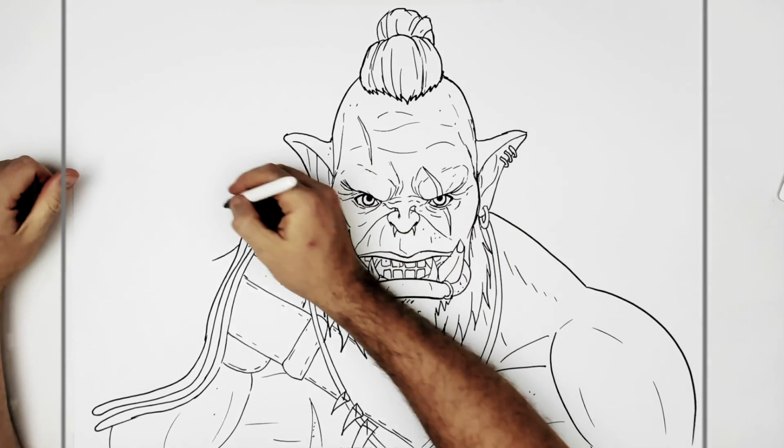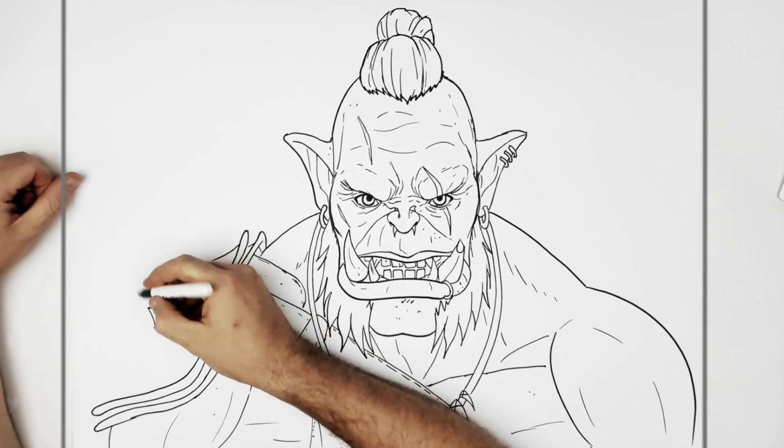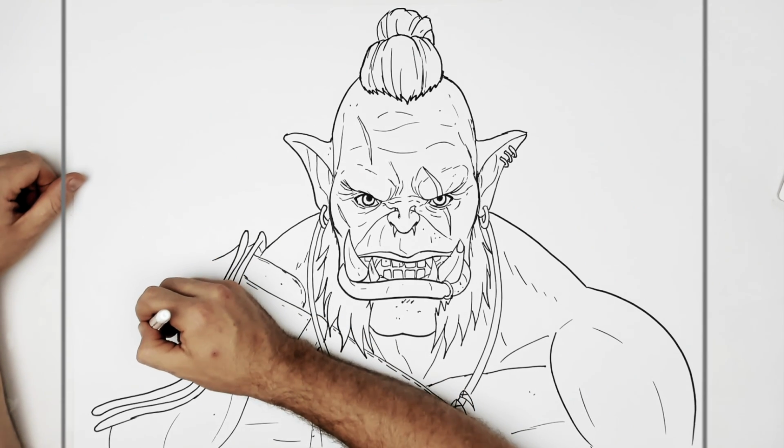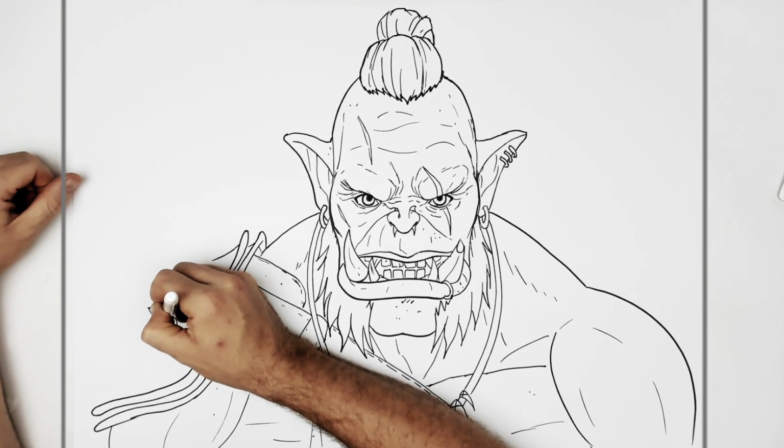And then another layer. Now this one's a bit more complicated because there's a spike here, and the armor goes around the spike. Okay.